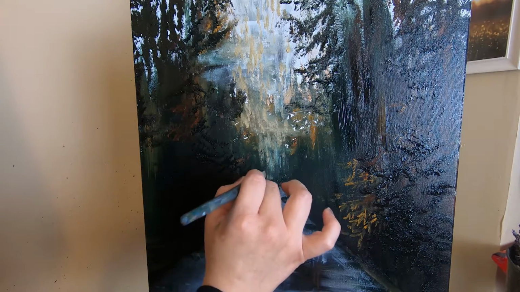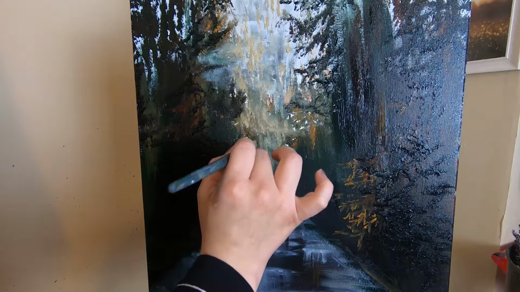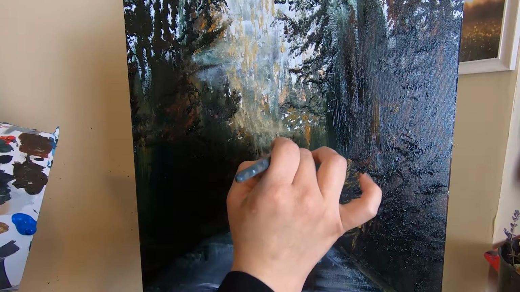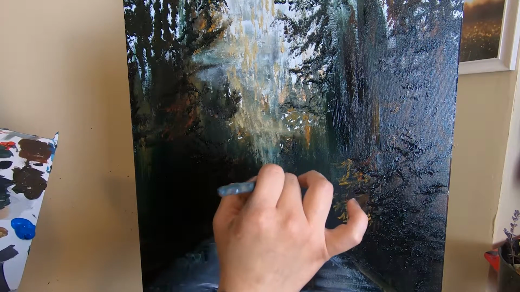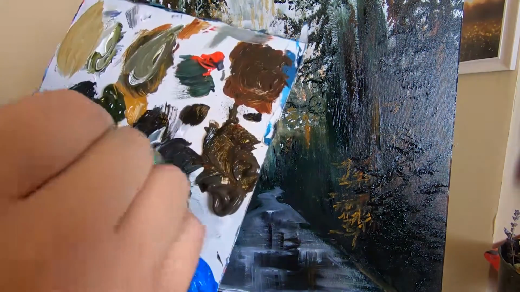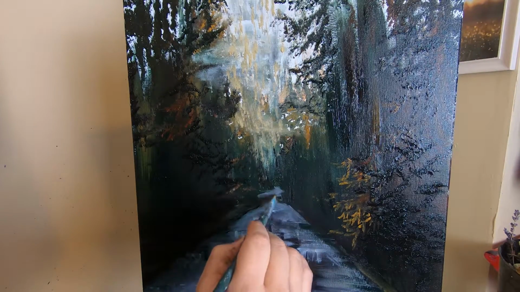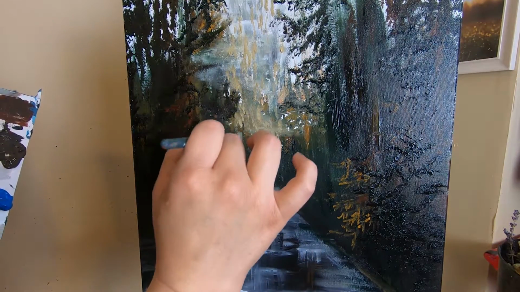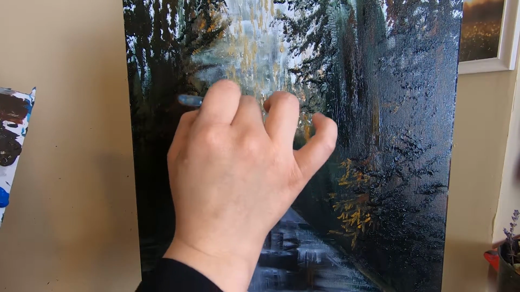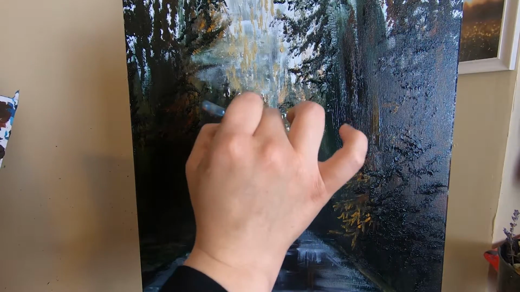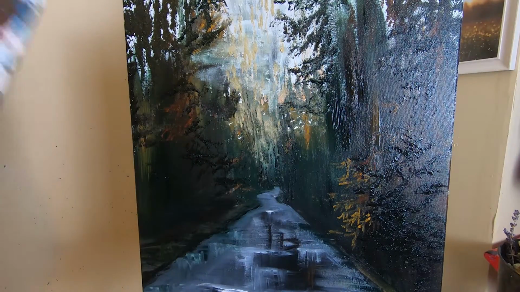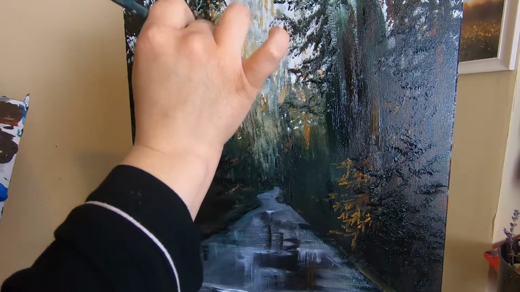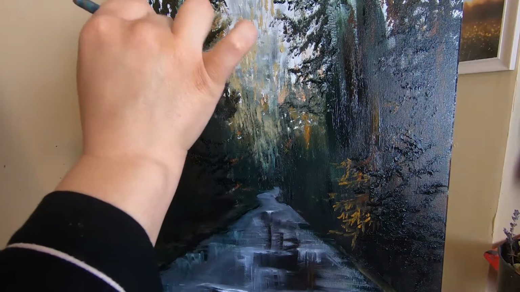So I switched to my feathered rake brush, and I've got Hooker's green on my brush, and I'm just very lightly putting in some more distant trees at the end of that road. And as I'm putting these trees in, I'm just dabbing very lightly. Like I said, you don't need a lot of detail. These are distant, so.